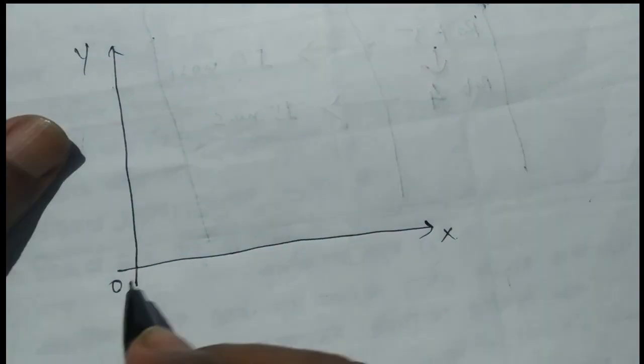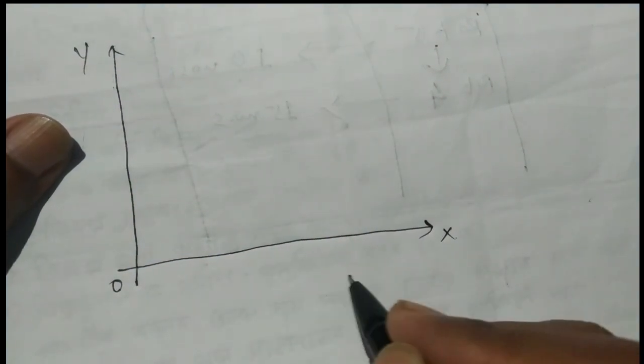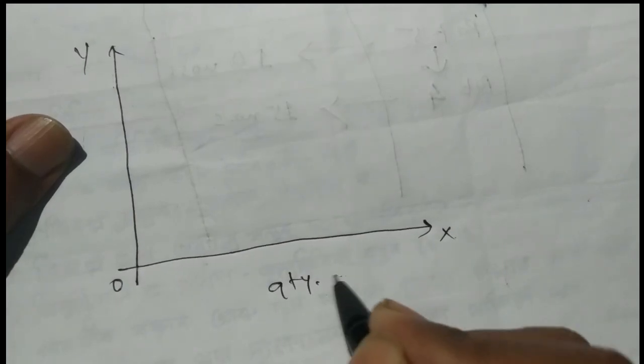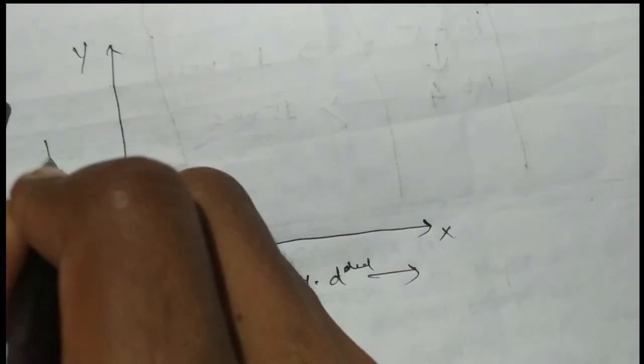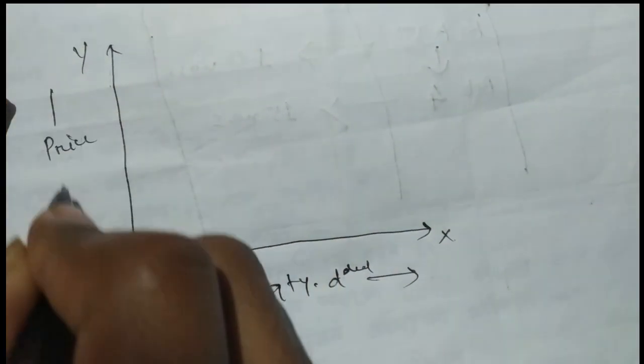Students, we can also discuss this example with the help of a diagram. Suppose we draw like this. This is the OX axis and this is the OY axis. The OX axis represents quantity demanded, and the OY axis represents price of a product.